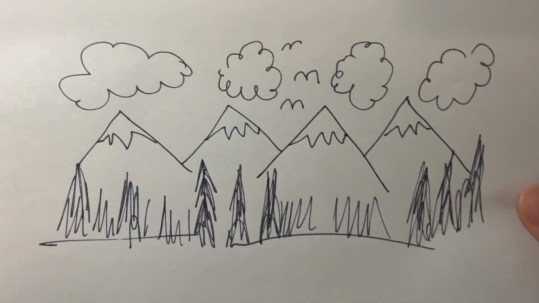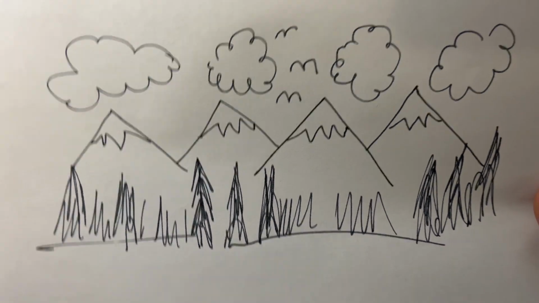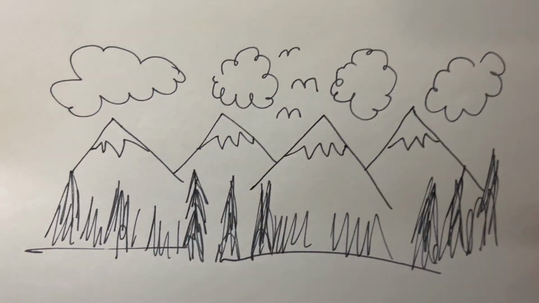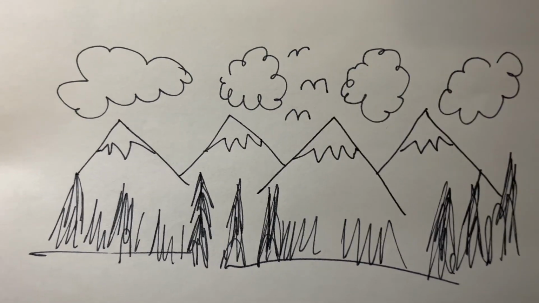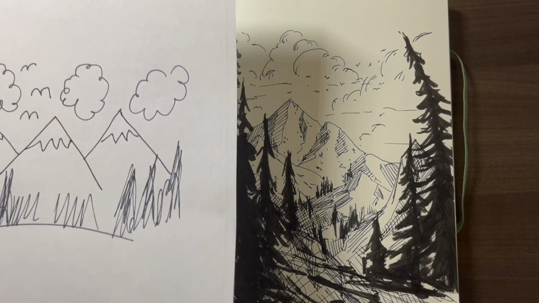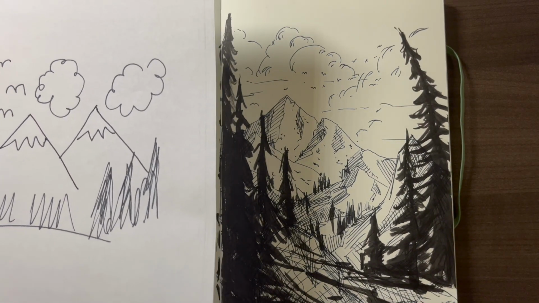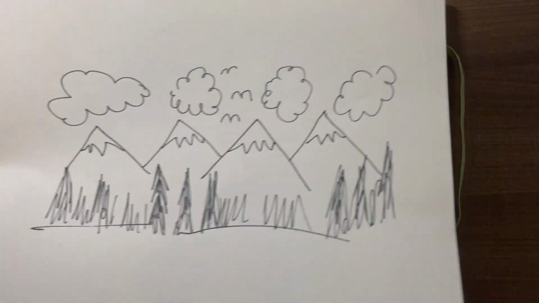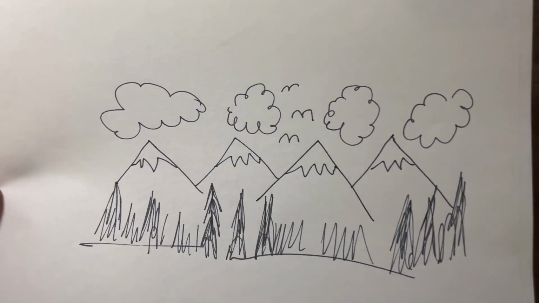We can all probably draw something like this, a simple landscape with mountains and clouds that is not very detailed, and it's not very realistic either. Well, in this video, I'm going to be telling you how to go from this to something like this, which is actually very easy, and I think a lot of beginners who struggle with drawing landscapes can learn a lot from this video. So without further ado, let's get started.